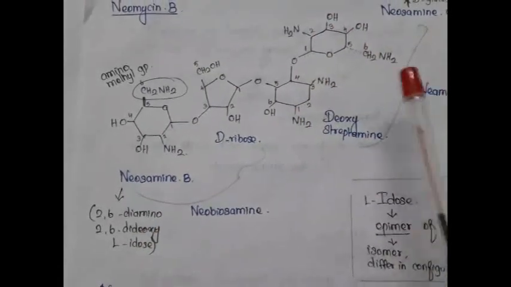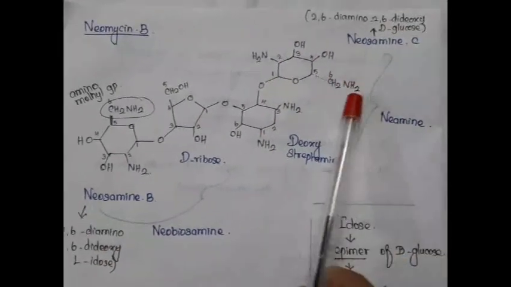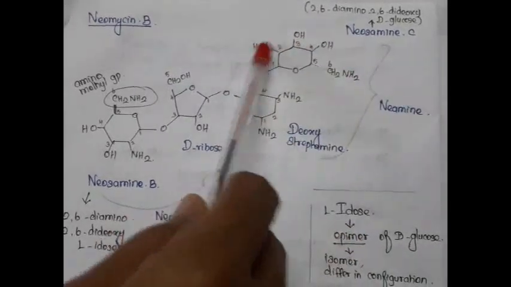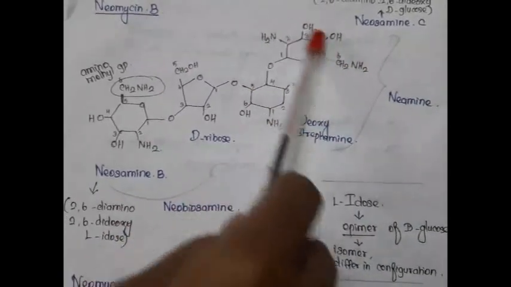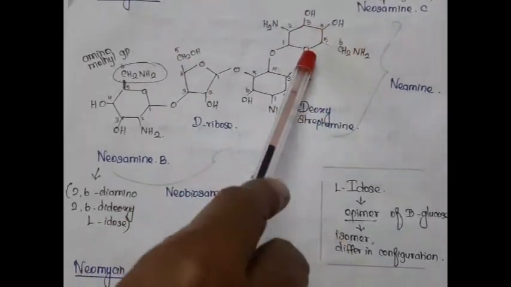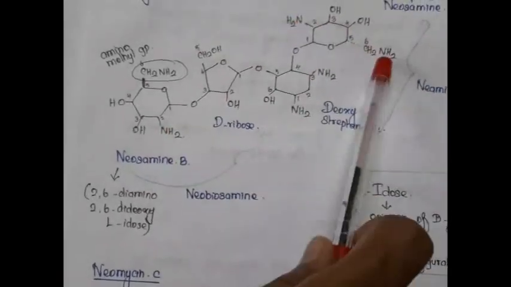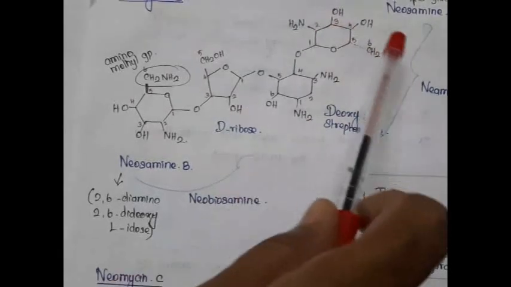We said it is Neomycin C here. By replacing NH2 at positions 2 and 6 with OH, we get D-glucose. So that's why it is called 2,6-di-deoxy D-glucose. Already we have seen this in Kanamycin B. So this is called 2,6-diamino 2,6-di-deoxy D-glucose.